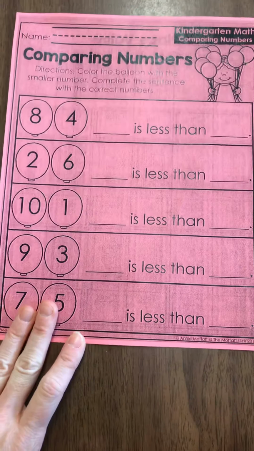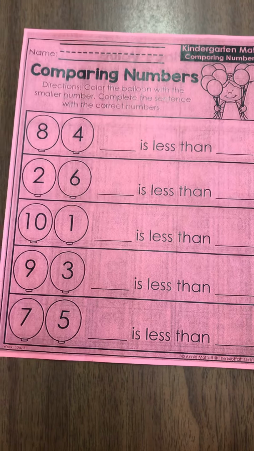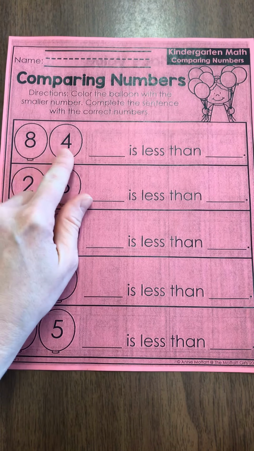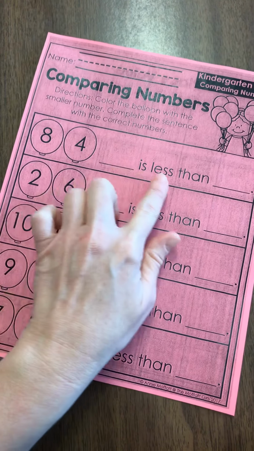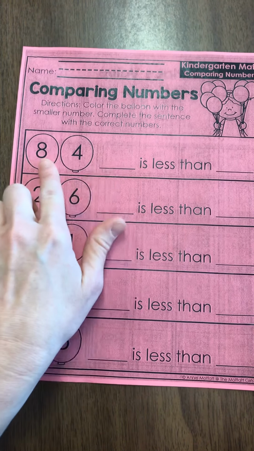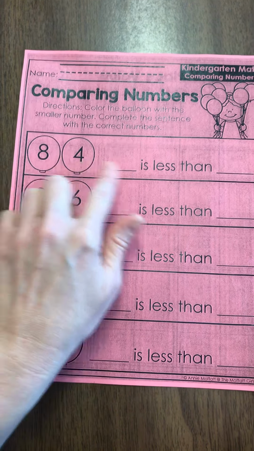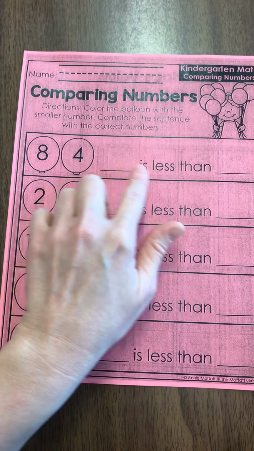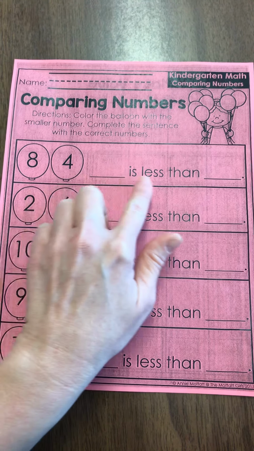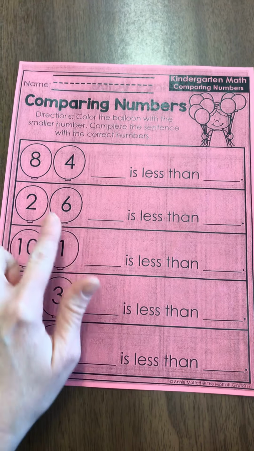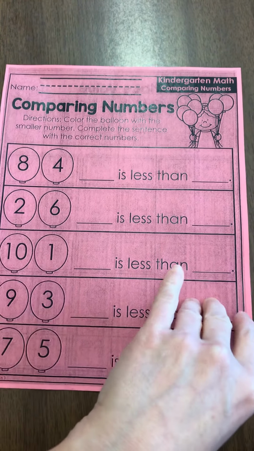It's comparing numbers. So which number is biggest, or which number is smallest? So comparing, we have our 8 and our 4. Blank is less than 4. Blank is less than blank. So we want to say, does the 8 go here or does the 4 go here? If you think 4 is less than 8, then you would write those numbers. If you think 8 is less than 4, then you would write those numbers and then go on from there.